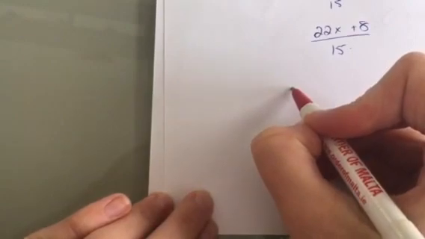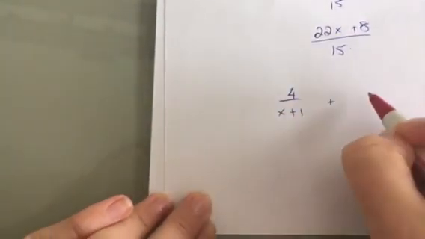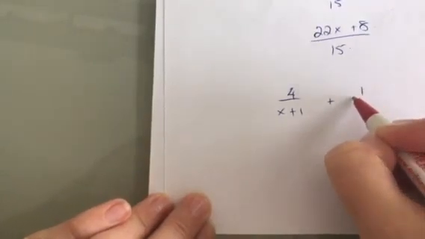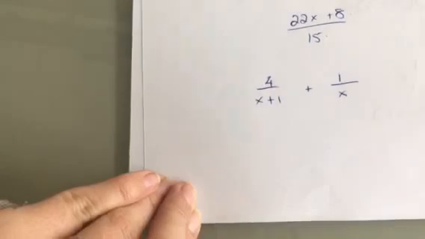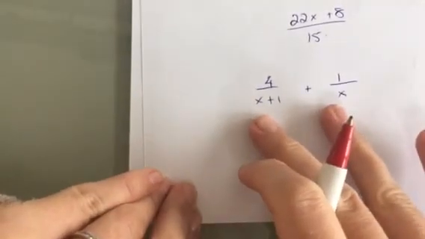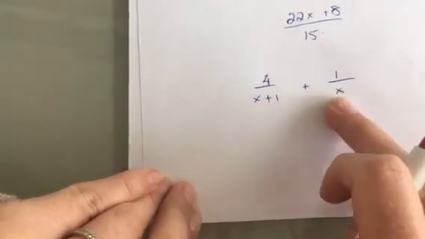If you want to make it a bit trickier again, you could have, let's say, a 4 over x plus 1, plus maybe a 1 all over an x. Common denominator this time looks to be this times this.